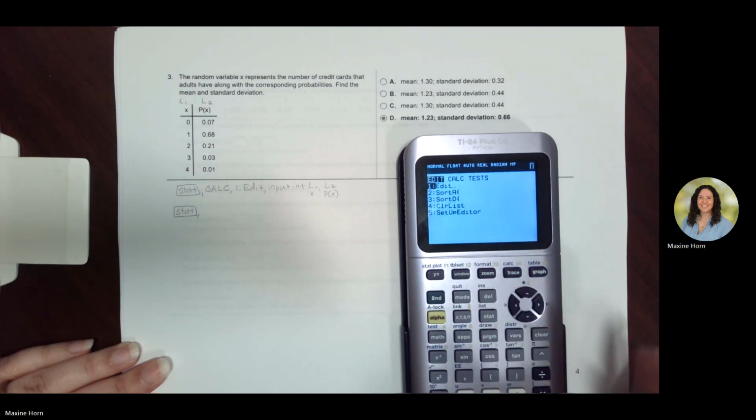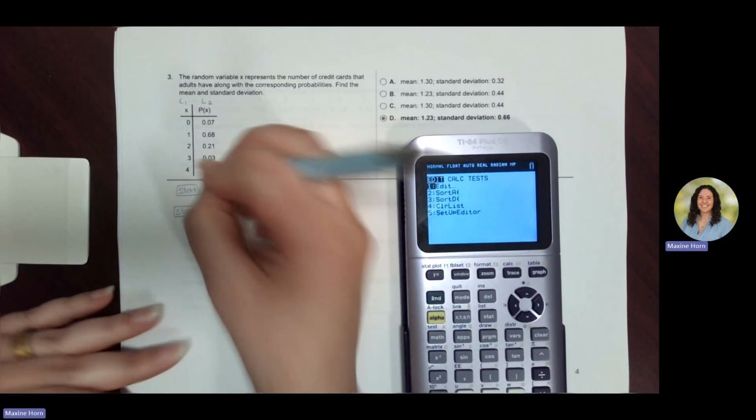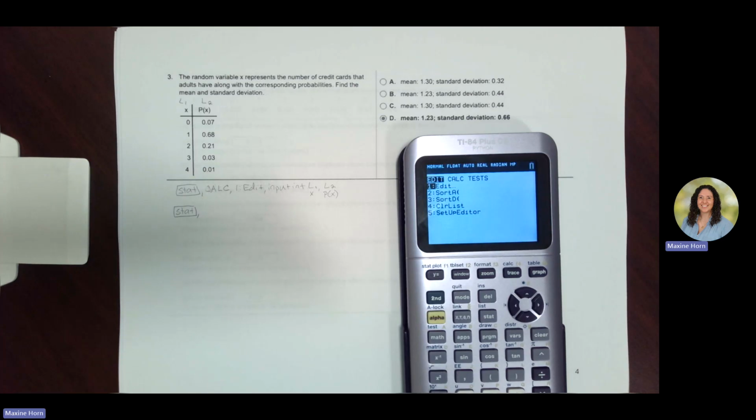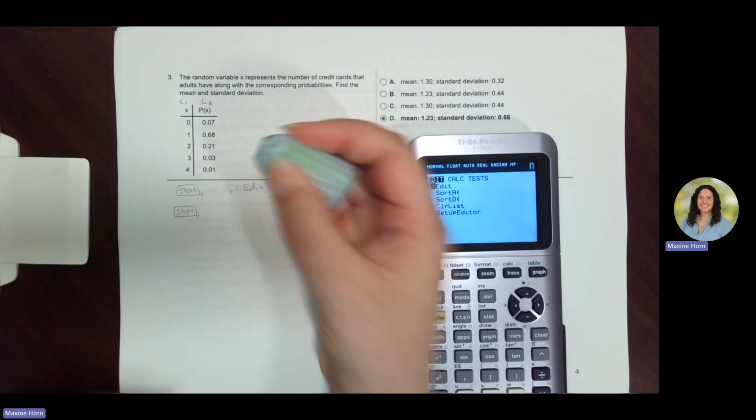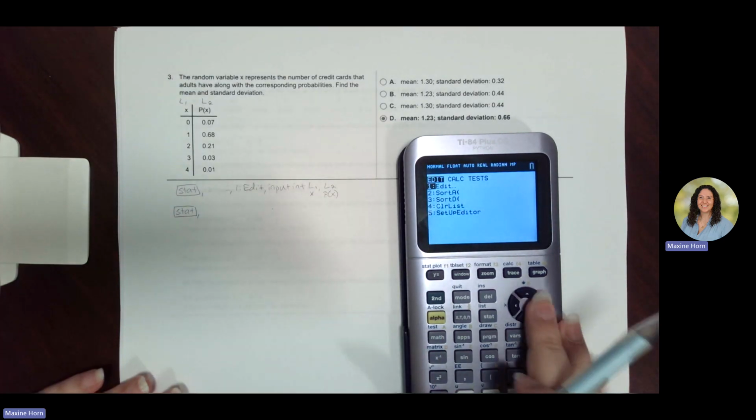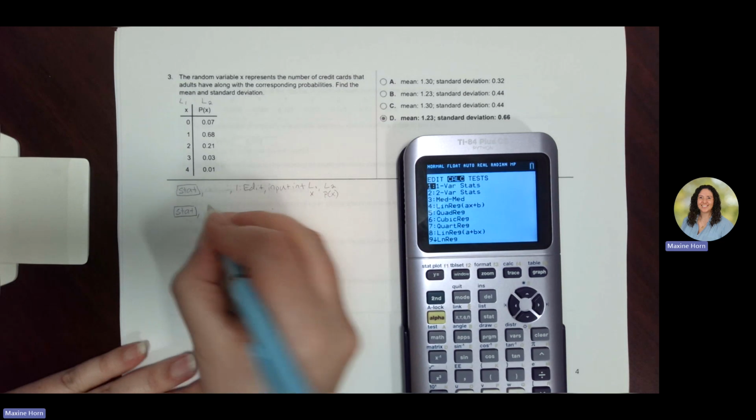Oh, sorry, we're not arrowing over to calc. I don't know why I wrote that. Let me get my better eraser here. Getting ahead of myself. We're not calculating until after we've put these things in. This was just, we were already in edit. All right, now we're going to calc.